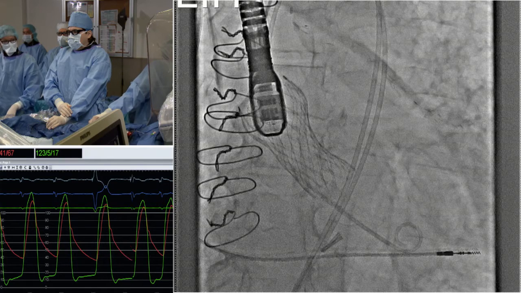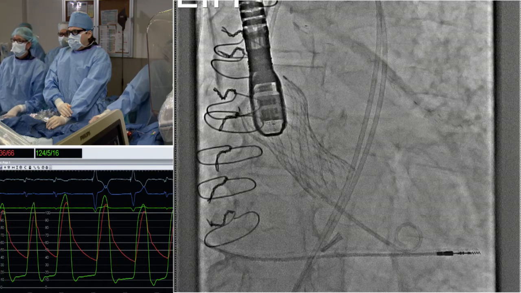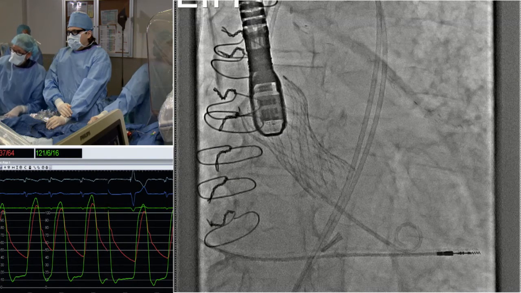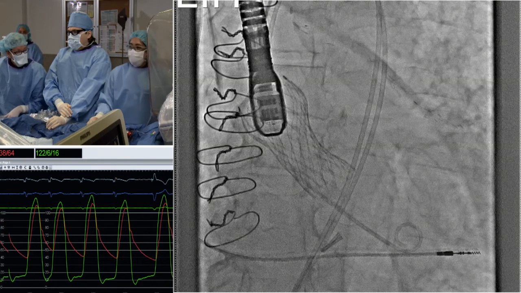I don't think you have any concern with pop-out in this valve. Can you check the pace? Perfect.